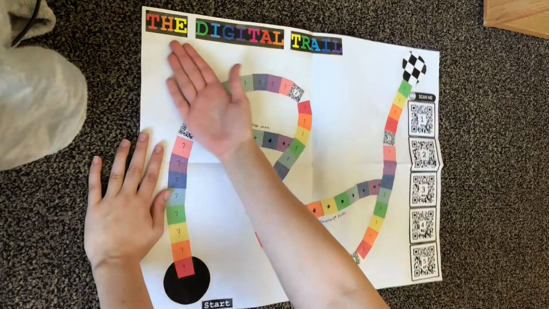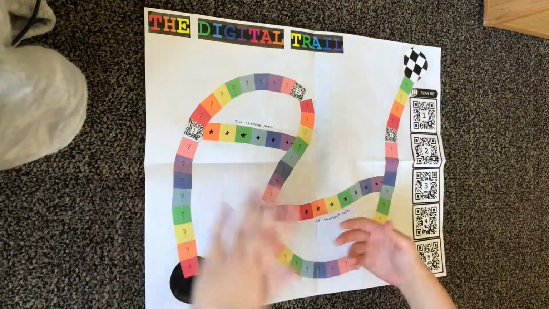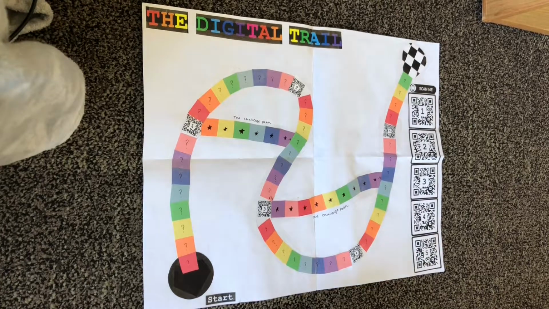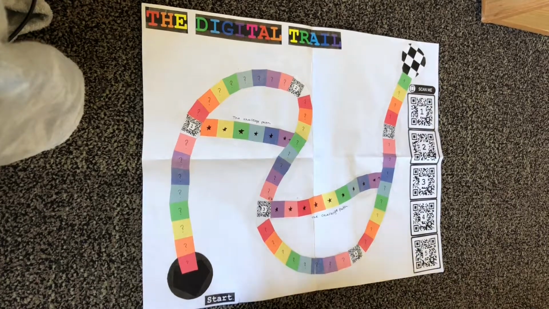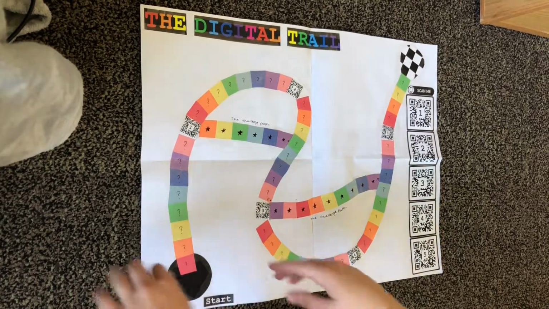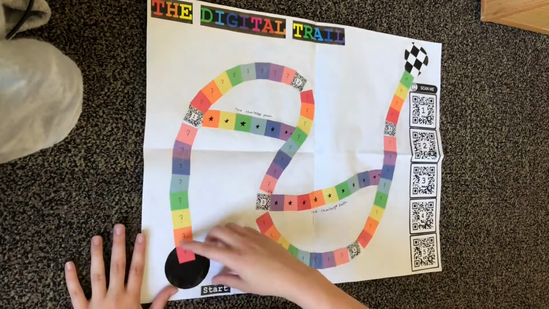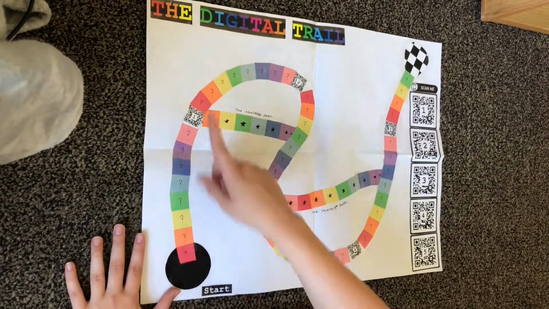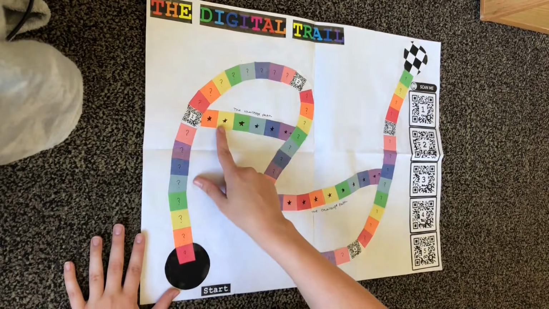Everyone, today we're going to learn how to play the Digital Trail. So this is a board game I made to help us review all the content that we learned about our digital footprints and our digital citizenship. And as you can see on this trail, there are different types of tiles. There are question mark tiles, QR tiles, and star tiles.